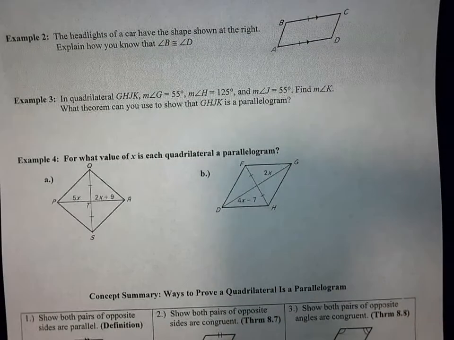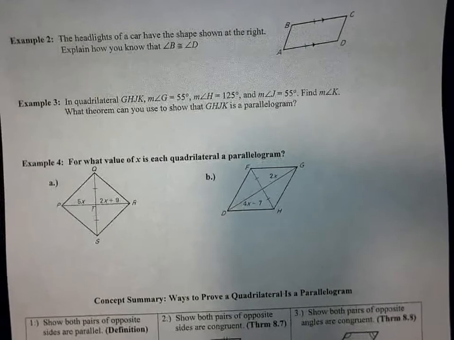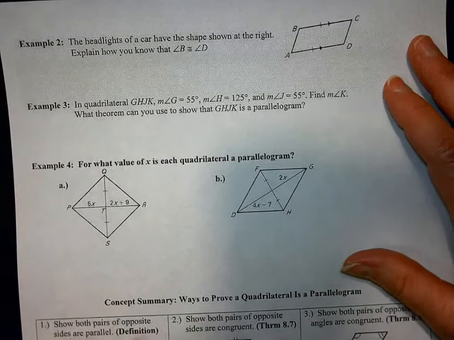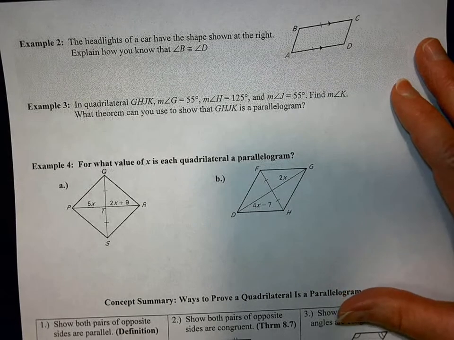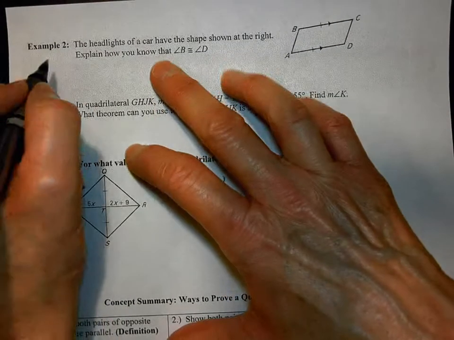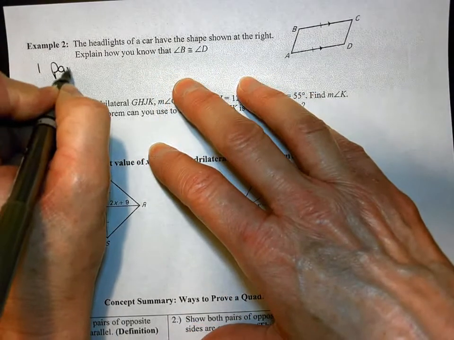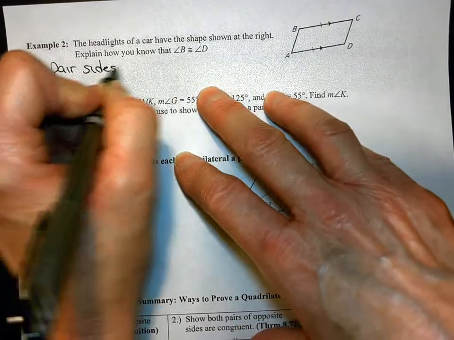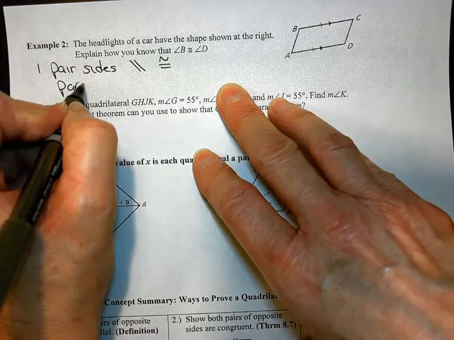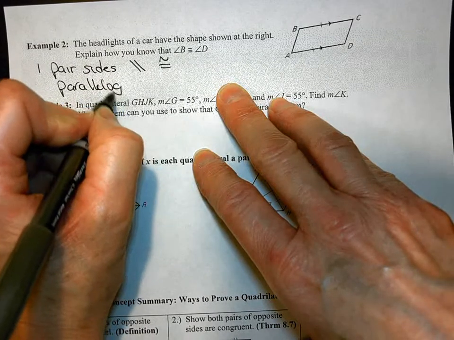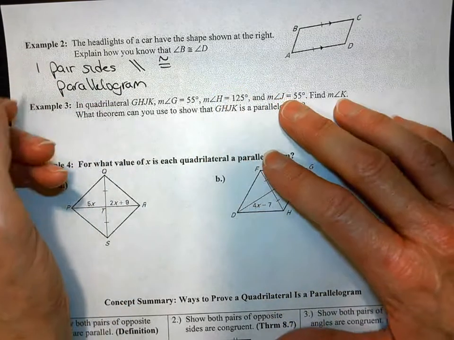Okay, page 2. Example 2: the headlights of the car have the same shape as shown. Explain why you know angle B is congruent to angle D. We have one pair of sides that are both parallel and congruent, so we know it's a parallelogram based on our theorem.